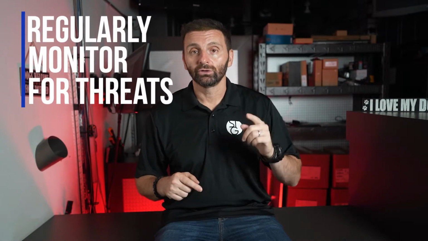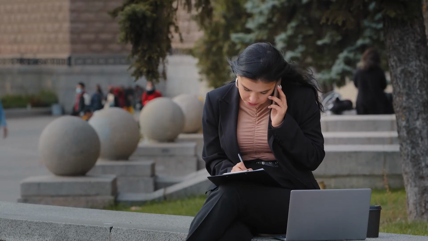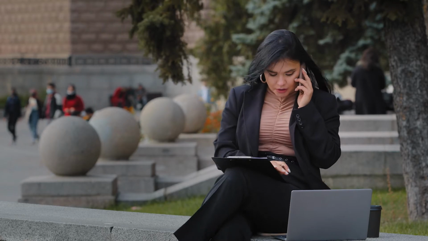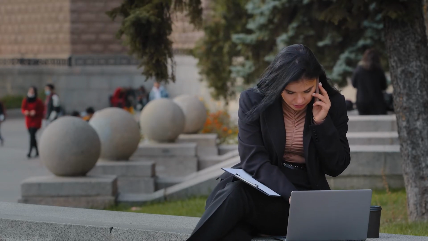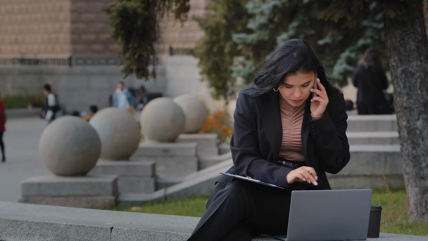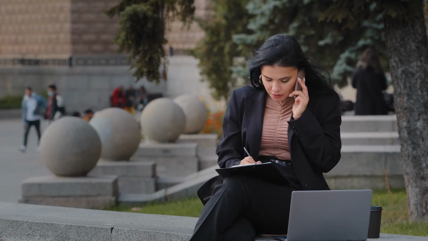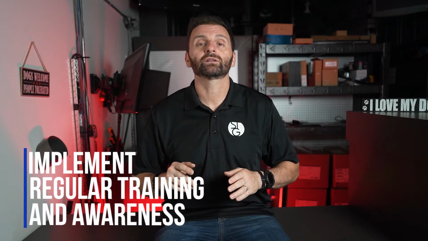Number 8, regularly monitor for threats. You'll want to set up scanning to check for patterns and detect potential attacks or vulnerabilities quickly. Stay up to date on the latest threats. You're going to benefit from just knowing what's out there. There's plenty of news sources that will help you stay on top of things and know what to look for to remain proactive.